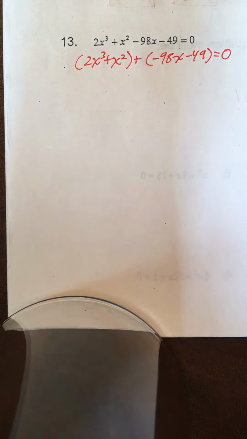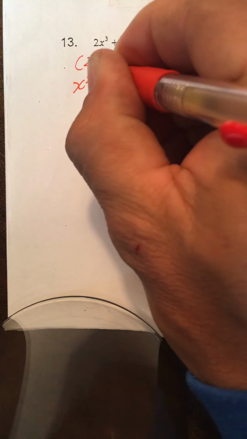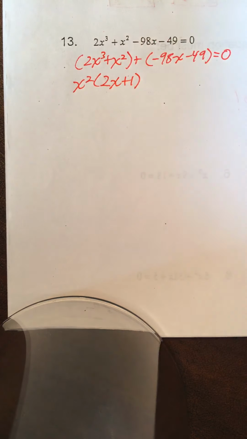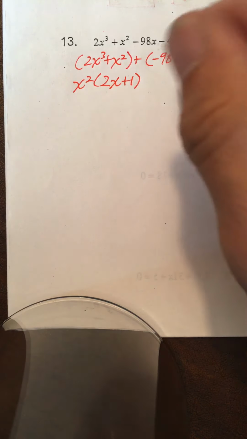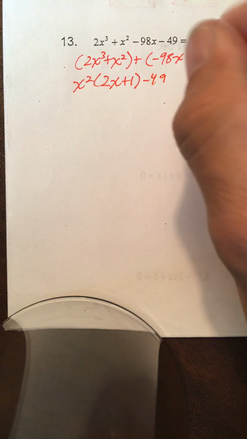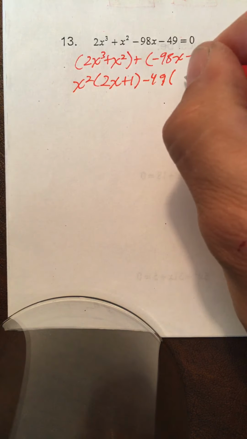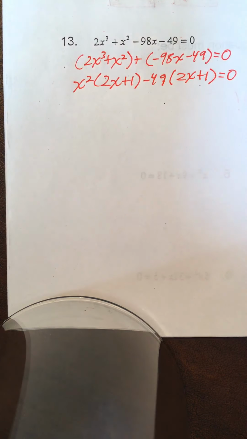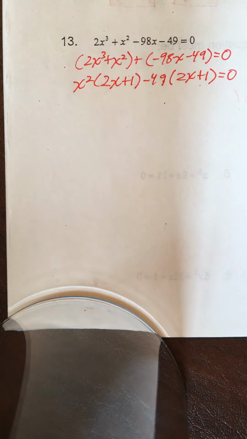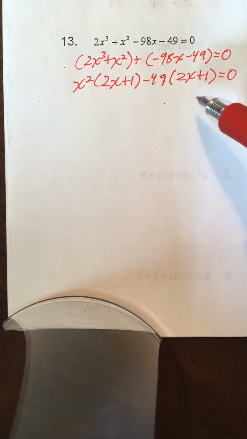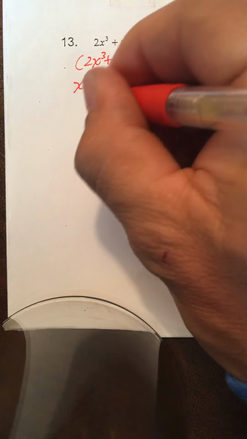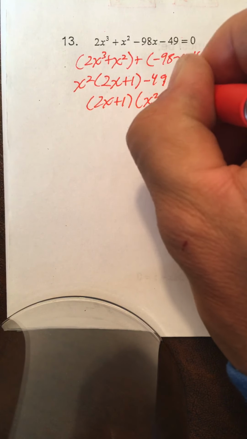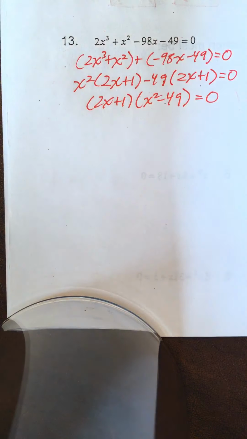And now I'm going to look for a GCF in my first two terms, which is x squared, which would leave me with 2x plus 1, and a negative 49, which would leave me with 2x plus 1. And now I can see there's a common binomial here in both of these terms that we're going to take out. And that leaves us with x squared minus 49 equals 0.